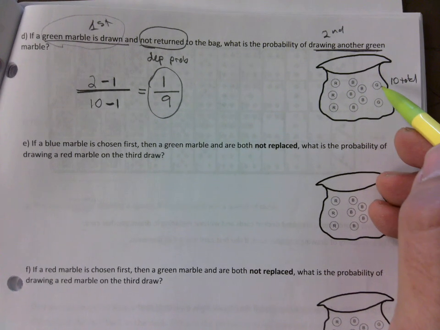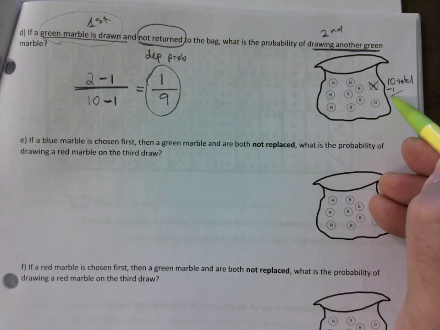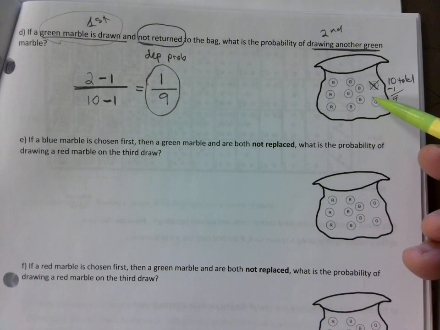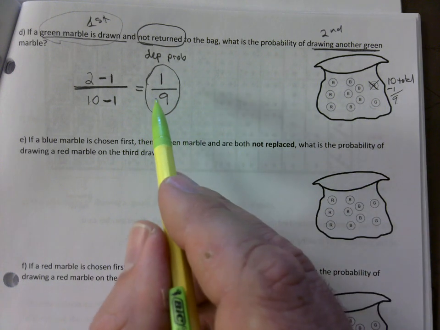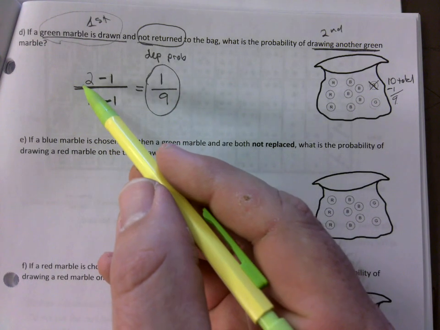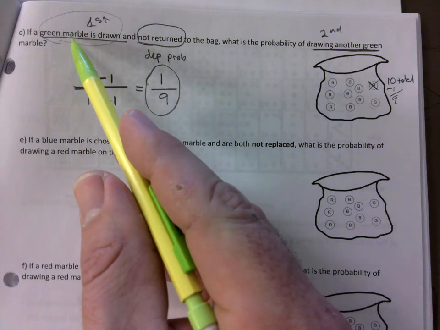So you can go back to your bag here and just say, hey, you remove the green one. So we took away 1 to get our 9, okay? So 2 things happened. There's only 1 green left now, and the total is 9. When there's no replacement, the total will change, guaranteed. There's no doubt about it. Whether the number of greens is affected depends on what was drawn first.